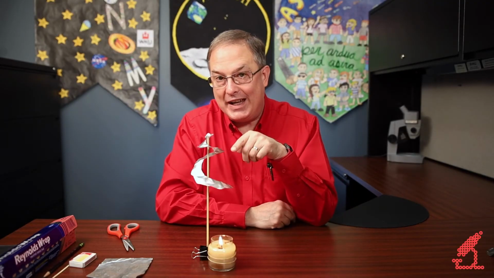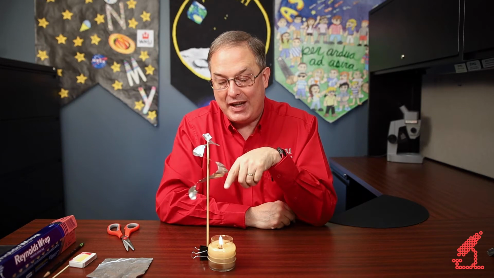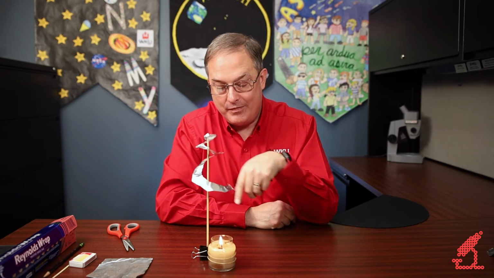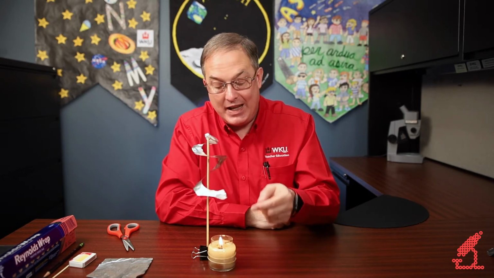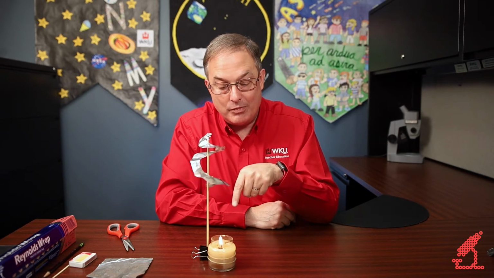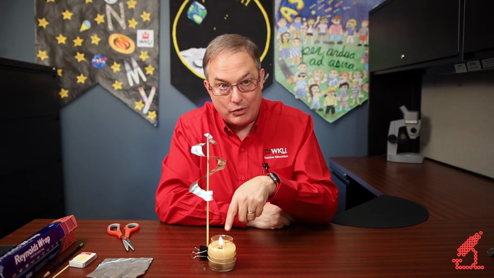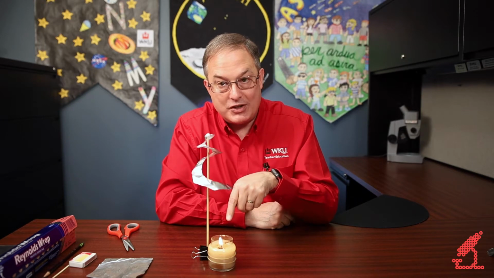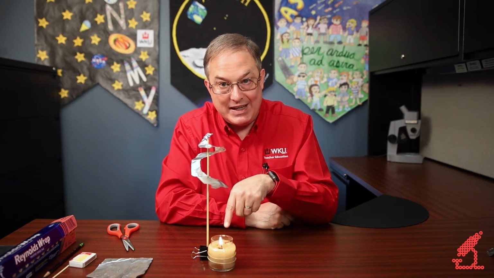It's kind of fascinating to watch one of these go. But what you're looking at here is a classic example of energy transference. The wax inside this candle is a source of energy. It's chemical energy. And when I light the wick, then I'm taking that energy and utilizing it. I'm burning the fuel, the wax, and the work that's done by that burning creates heat.